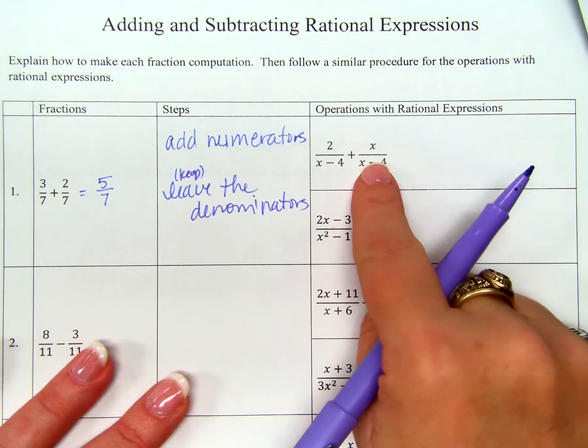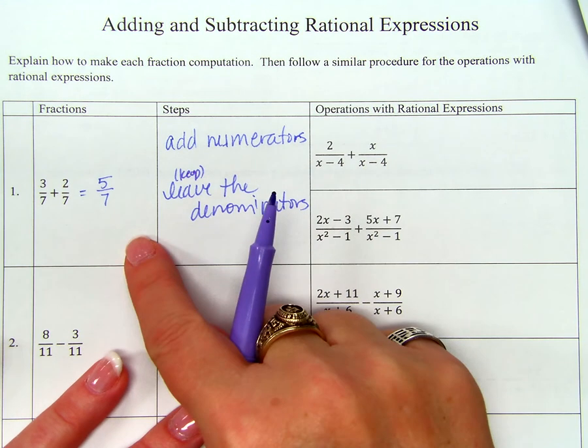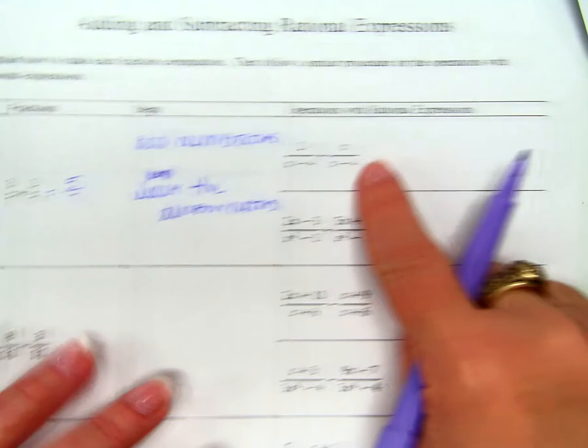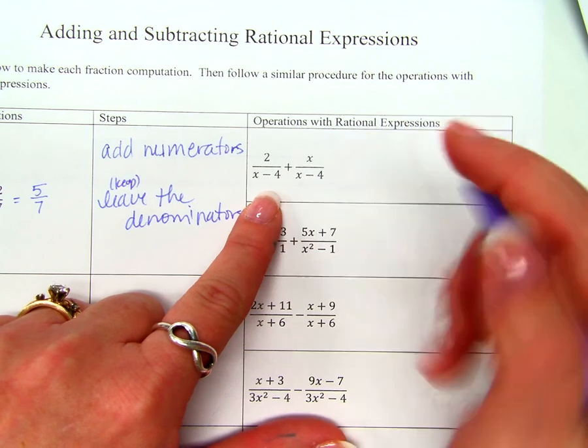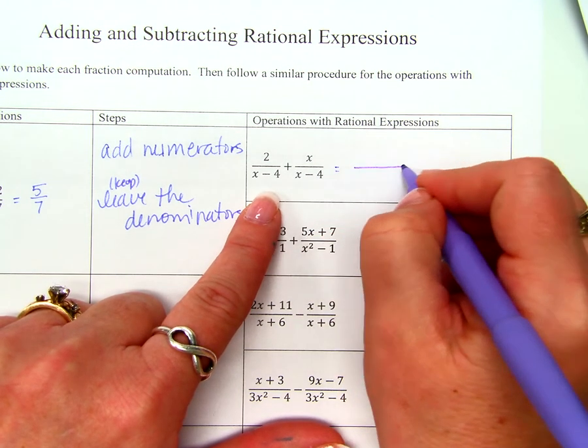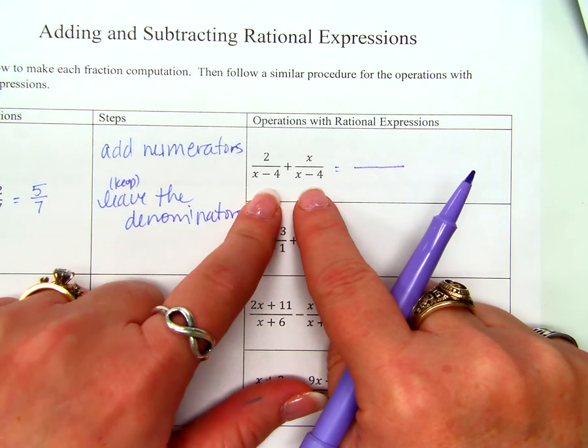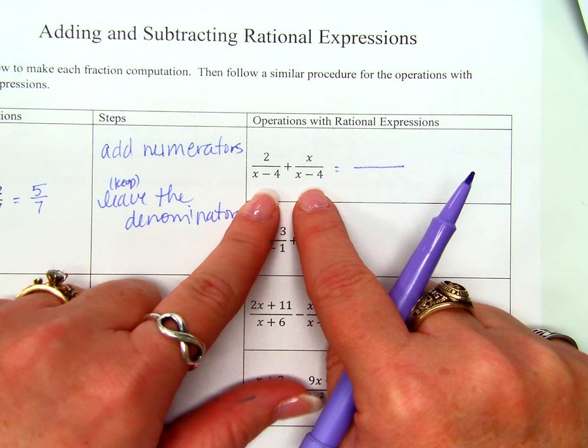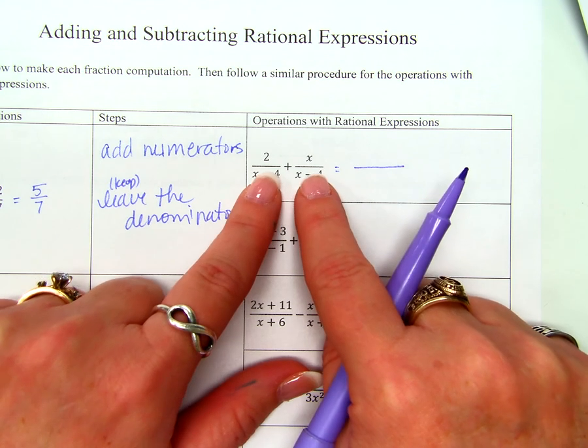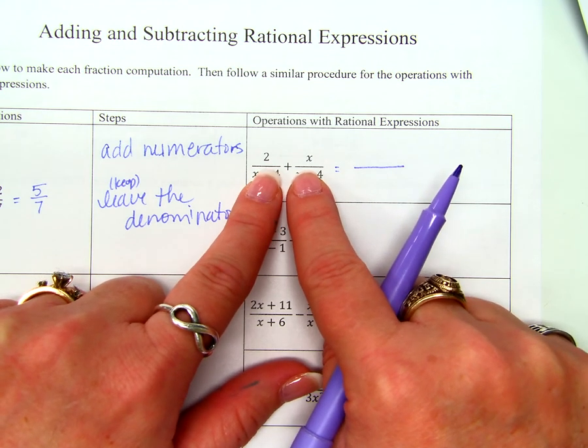So would we do the same steps for rational expressions as we do for regular fractions? Okay, so how would I do this problem right here? I'm so afraid of what you're going to say for the numerator. I'm so afraid. Oh, good. That's exactly right.